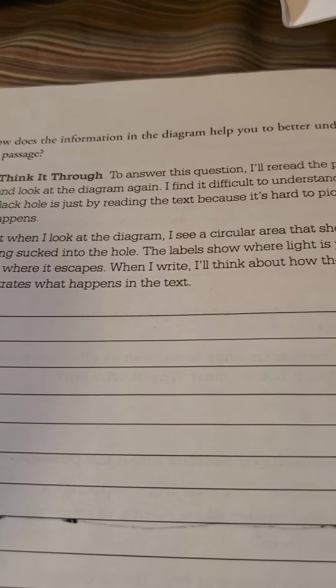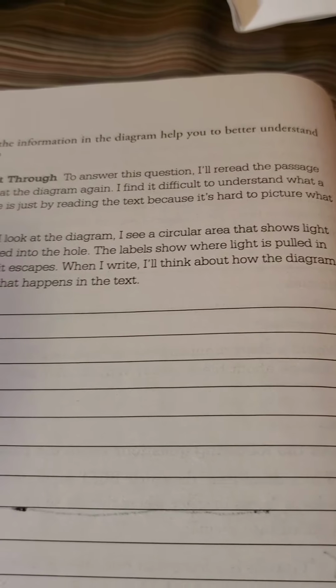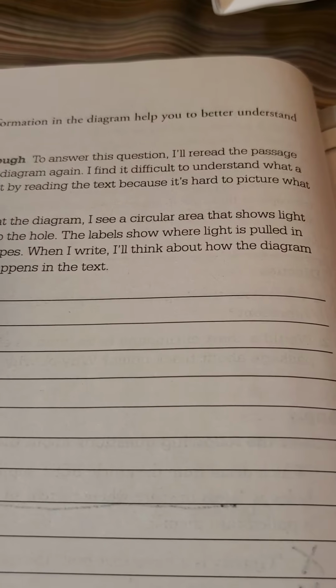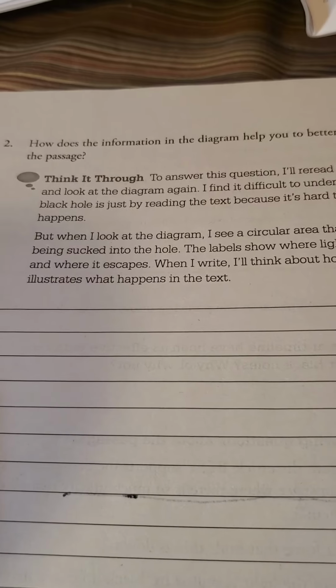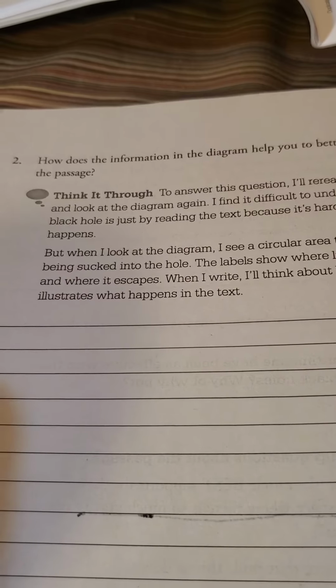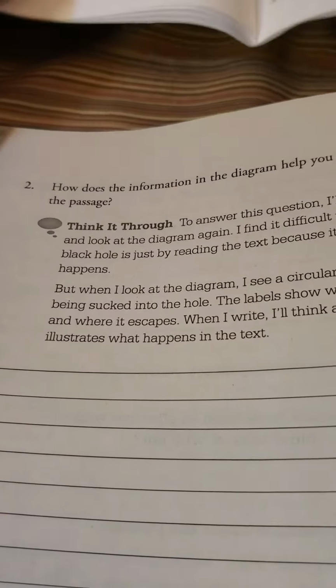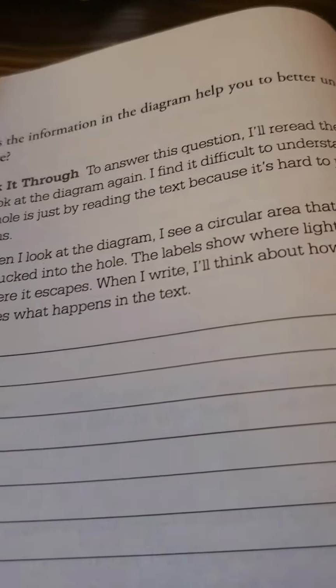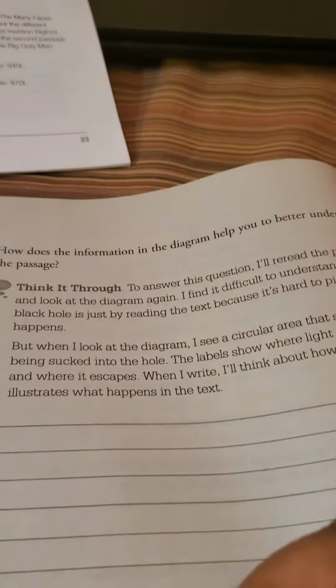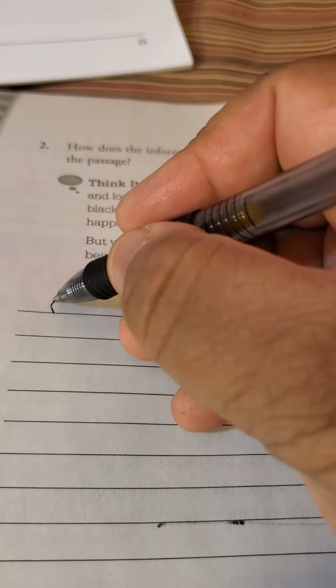When I look at the diagram, I see a circular area that shows light being sucked into the hole. The labels show where light is pulled in and where it escapes. When I write, I'll think about how the diagram illustrates what happens in the text. Right, because this lesson is all about looking at diagrams. Now they're helpful, so I can start by talking about the diagram.